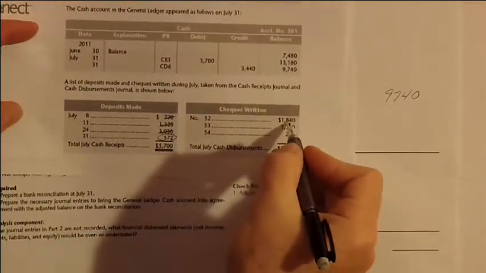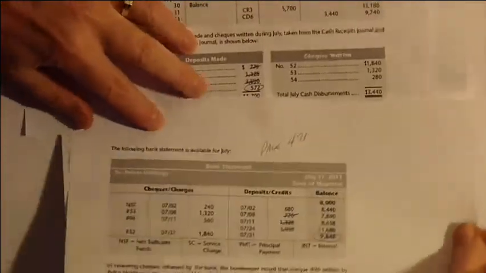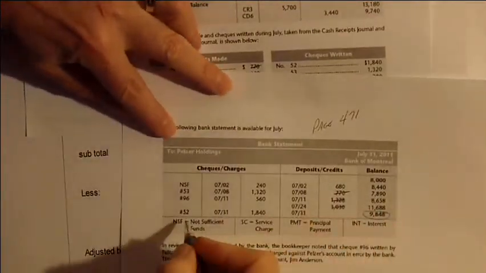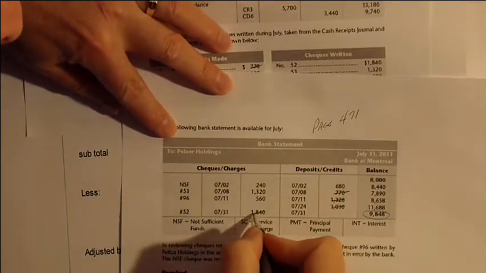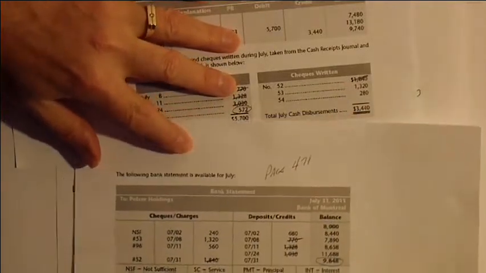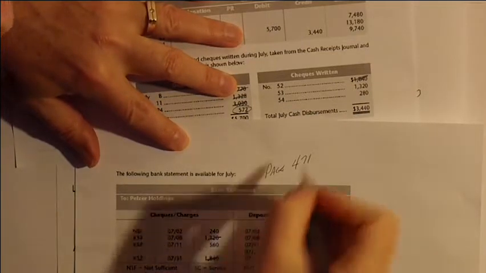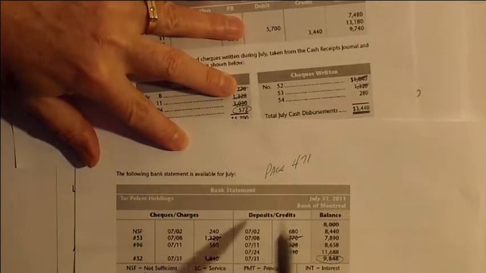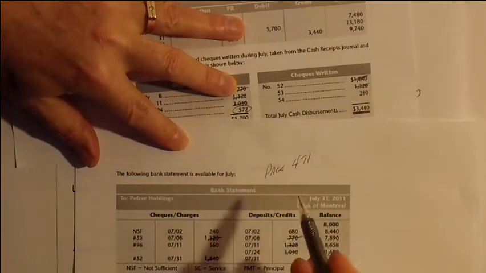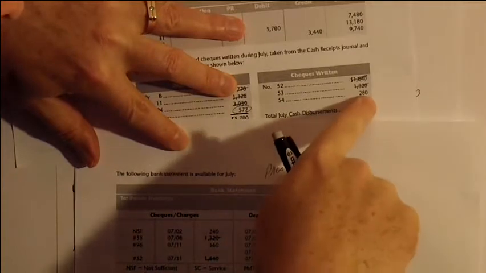We wrote a check for $1,840, check number 52. Let's see if that's gone through the bank. And we see, son of a gun, check number 52, there it is, $1,840. So the bank has it, and we have it, so we get rid of that one. Check number 53, $1,320, there it is there. It's in both places. And check number 54 for $280, we've recorded it, but I don't see any sign of it here in the bank. There's another check and another charge, but no $280.